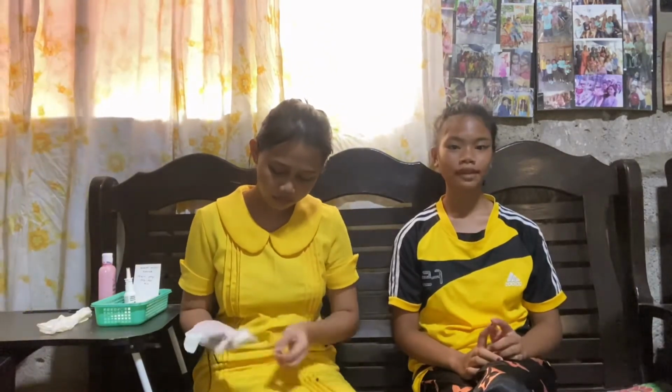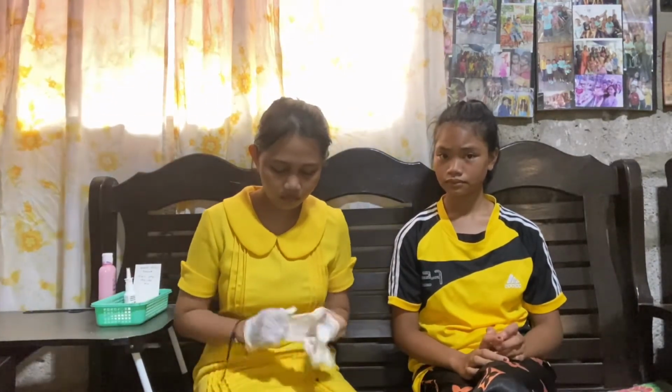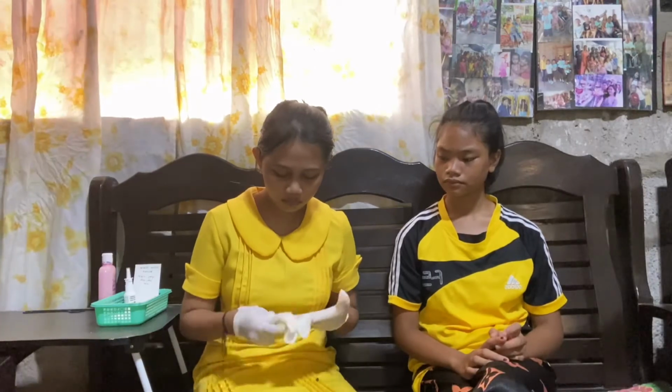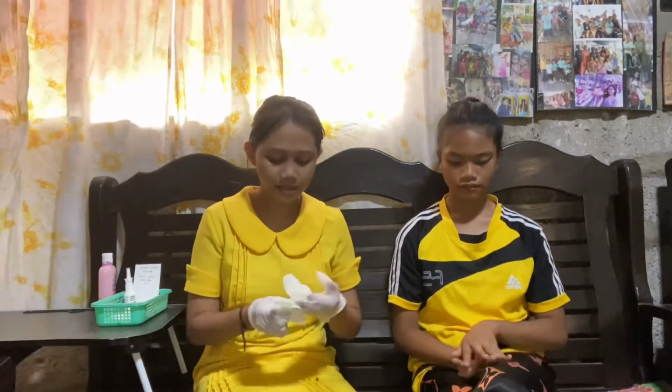So, comfortable naman po kayo. How about the temperature po ng room? Okay naman po. Hindi po masyadong mainit, ma'am. Ayan, so okay lang daw po. And then put on clean gloves. And then next po is to offer gauze.